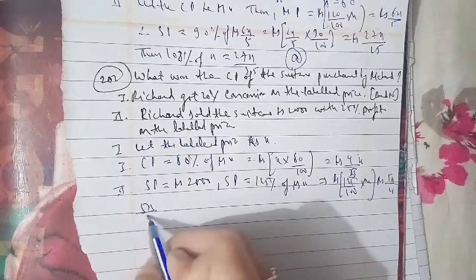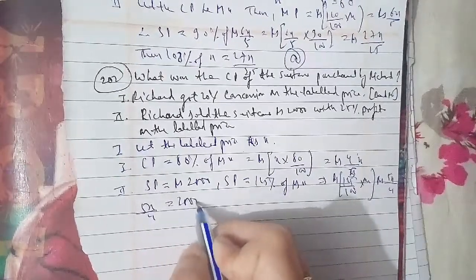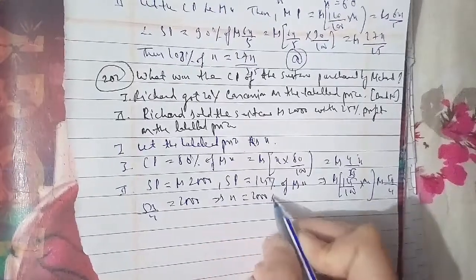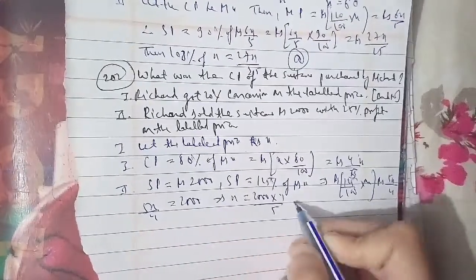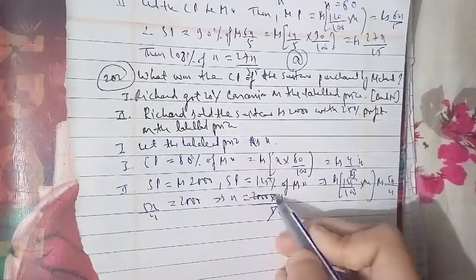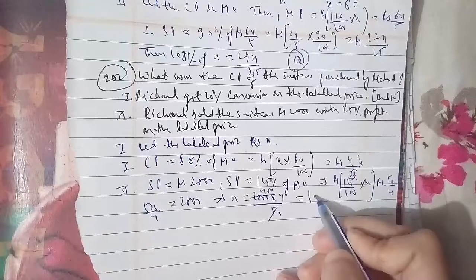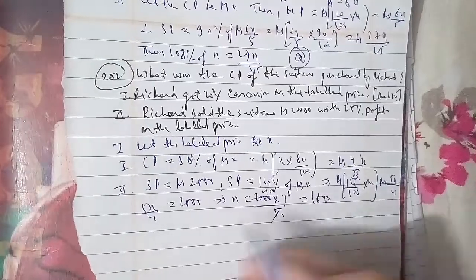So 5x upon 4 equals 2000. X equals 2000 into 4 upon 5. 5 ones are 5, 5 fours are 20, 0, 0. 4 fours are 16, that is 1600.